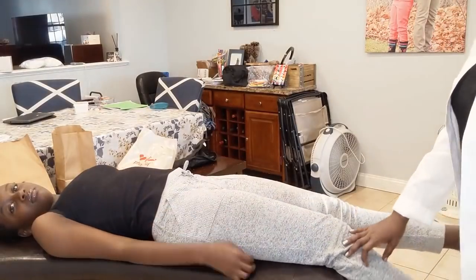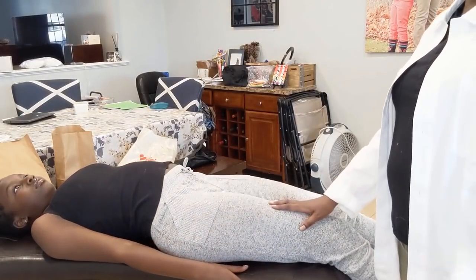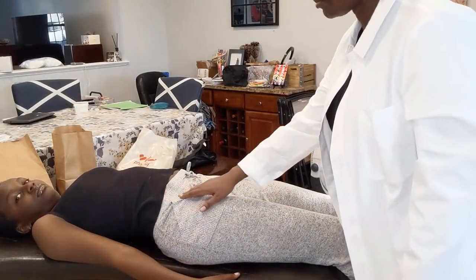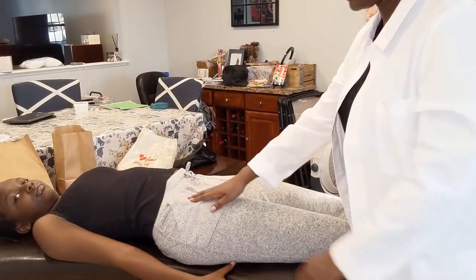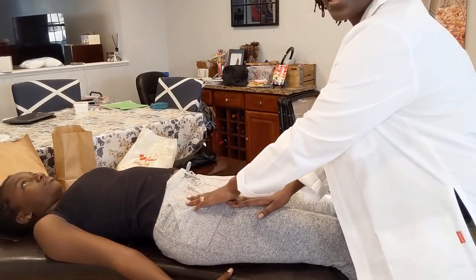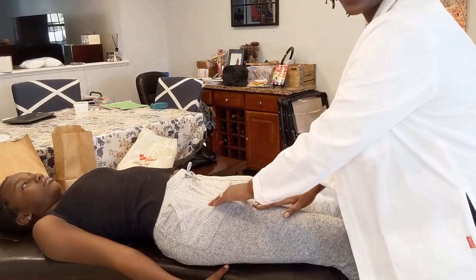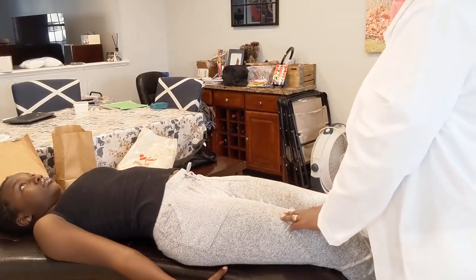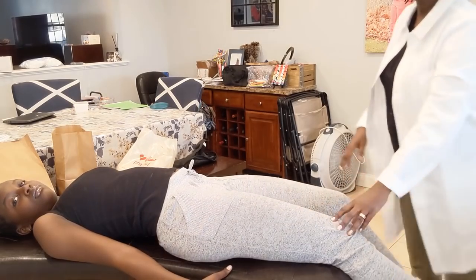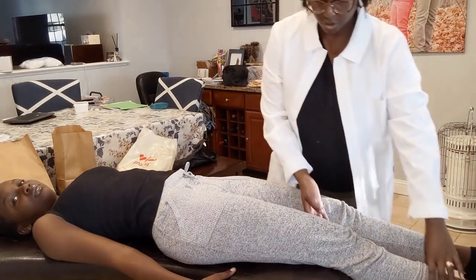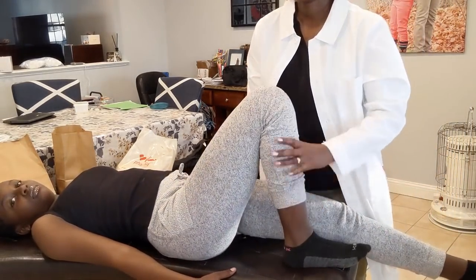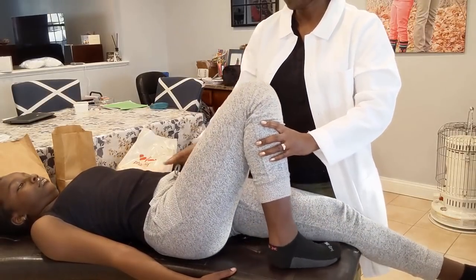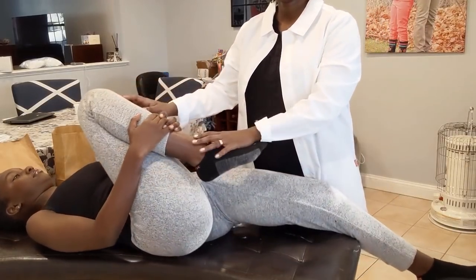So at about here, we are looking for the inguinal ligament, which is about right there, and the femoral nerve, artery and vein, right about here. They intersect here. Then I'm going to ask you to fold your leg towards the abdomen. Fold it all the way towards the abdomen.